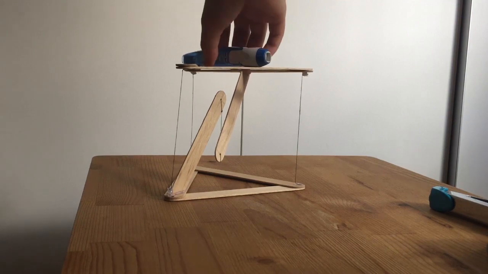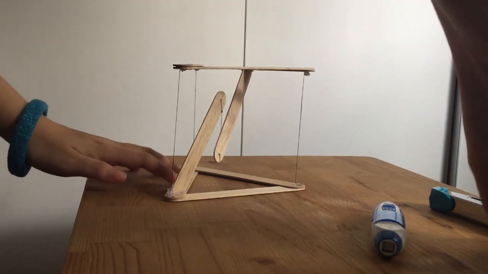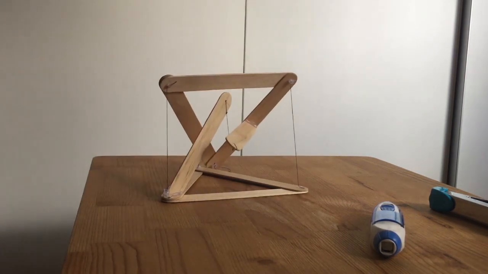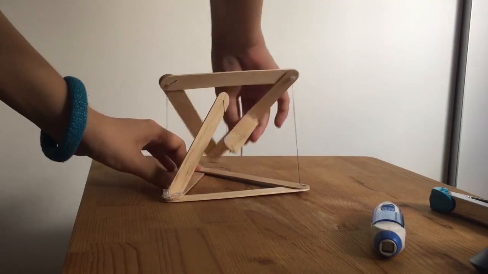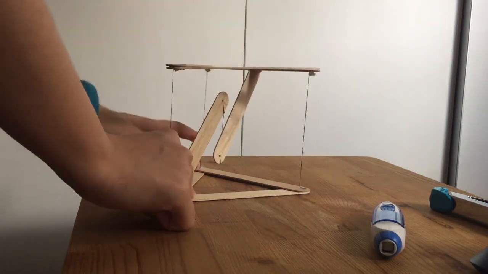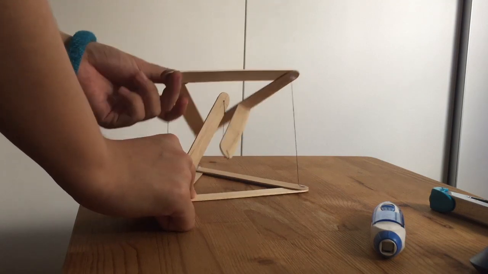Okay, so what actually happens if one of the strings can't actually support the tension? So let's see. Which side? Whoops. So as you can see, the compression at this side is actually too much for the string to handle, so the structure has collapsed.